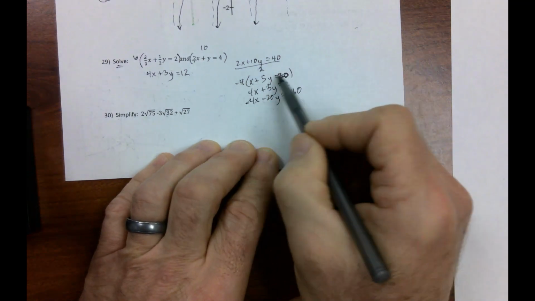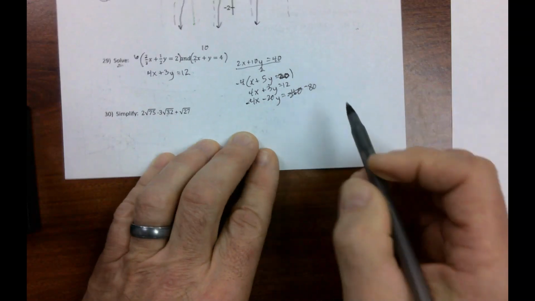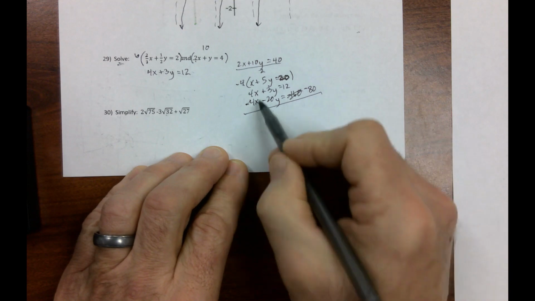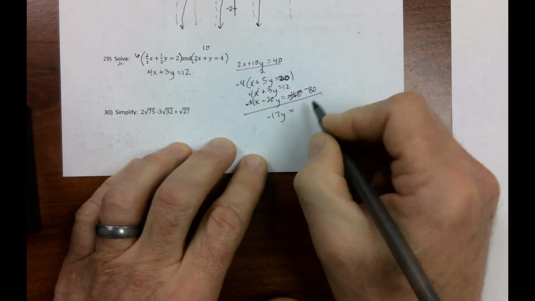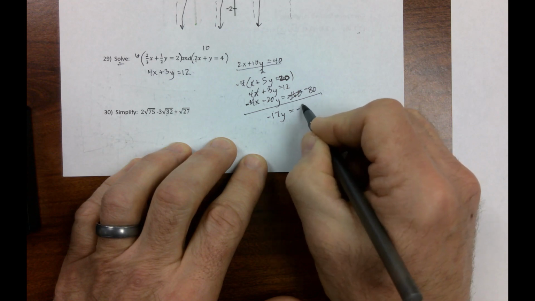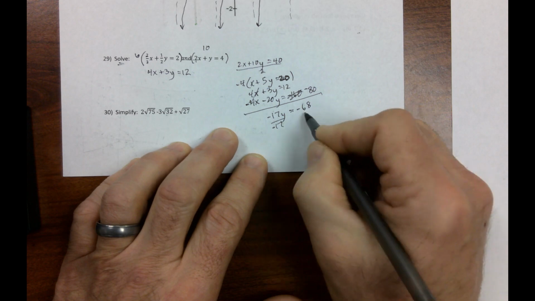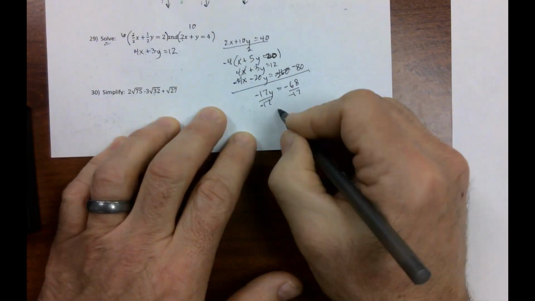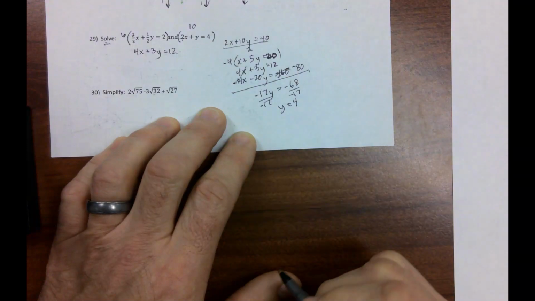So negative 4 times 20 is not negative 160, it's negative 80. And here we go. So we're going to add these together. We get negative 17y equals negative 68. Divide by negative 17, divide by negative 17, we get y is 4, believe it or not.